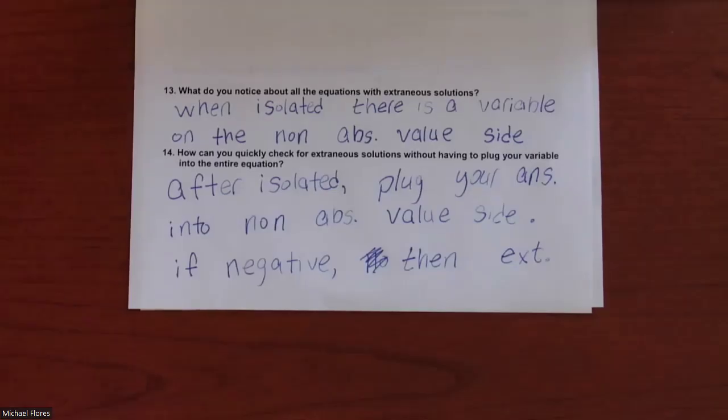Now we have some information to write down. What do you notice about all the equations with extraneous solutions? When your absolute value is isolated, there's a variable on the non-absolute value side. How can you quickly check for extraneous solutions without having to plug your variable into the entire equation? Well, after isolating, plug your answers into the non-absolute value side. If that result is negative, then that solution is extraneous rather than a solution. Good job, everybody.